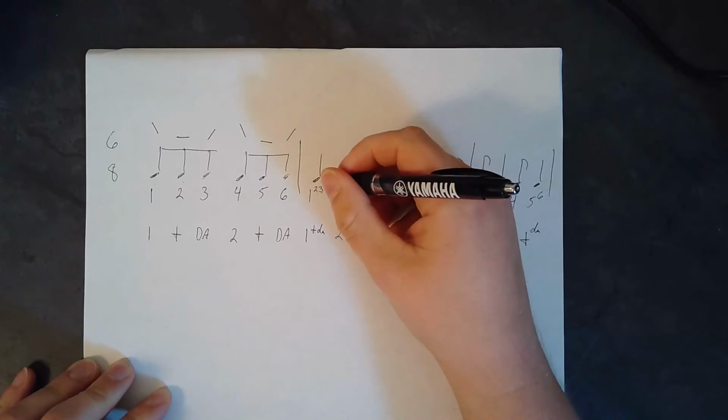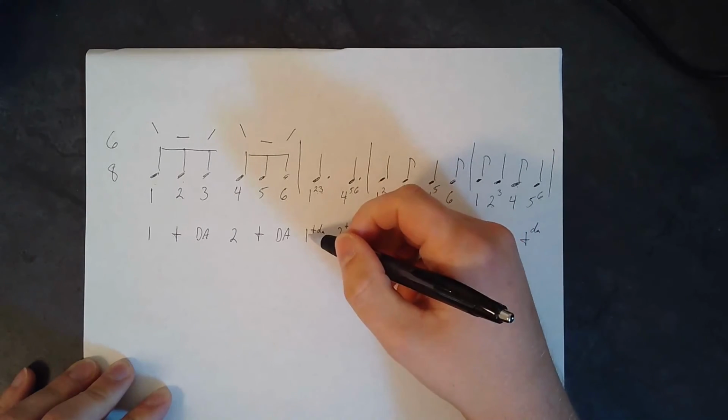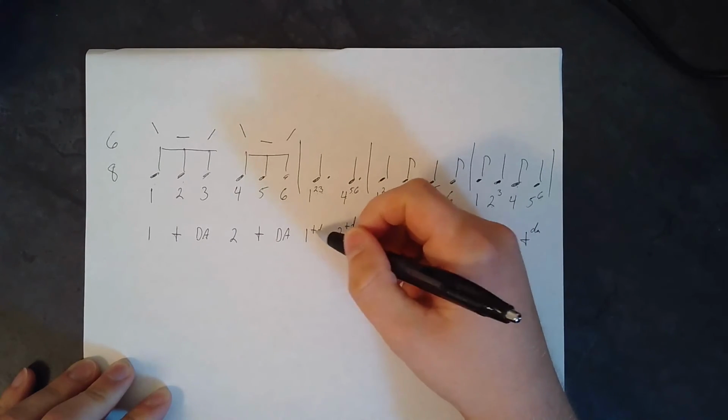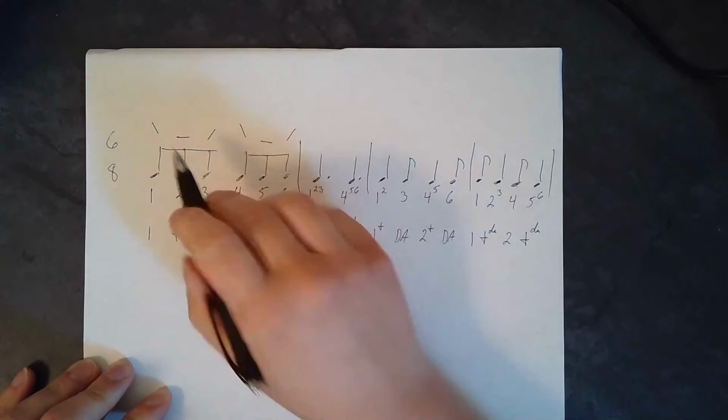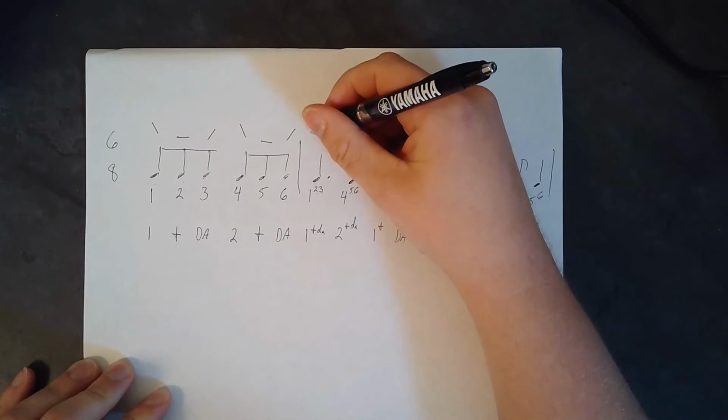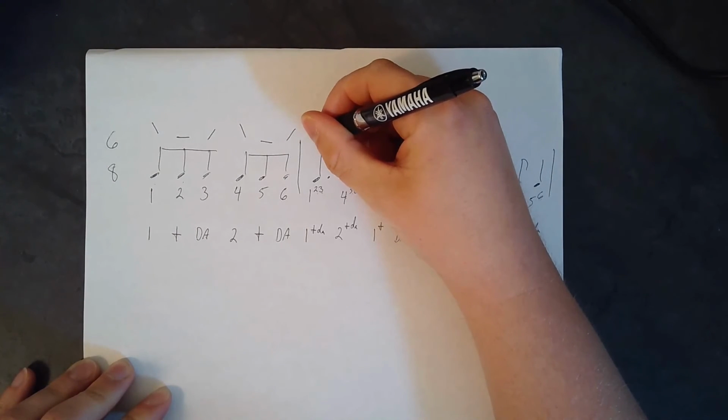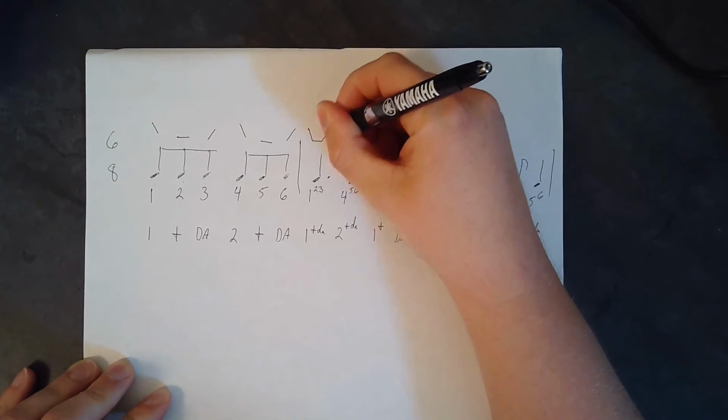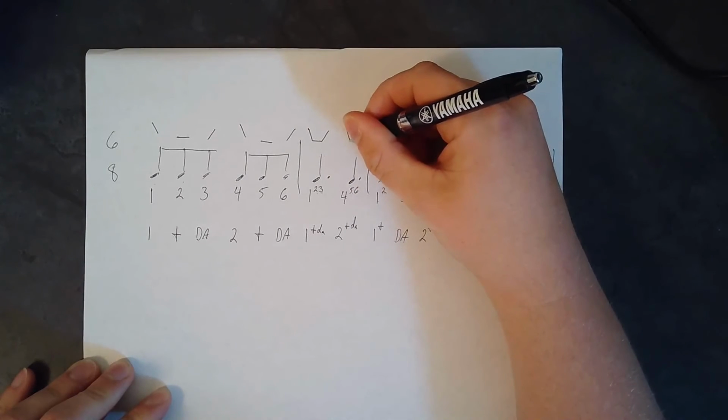With the dotted quarter note, all 3 of these beats are connected now. So that means all of my lines are connected. I have 1 and da. Down, press, up.